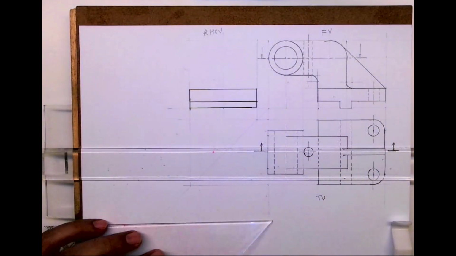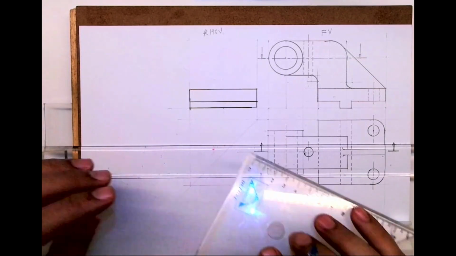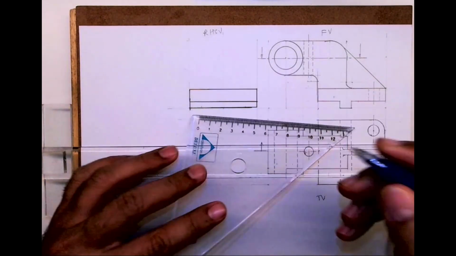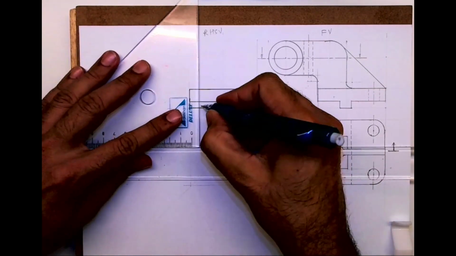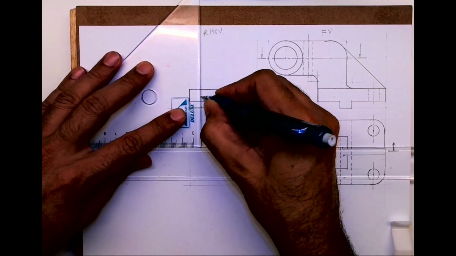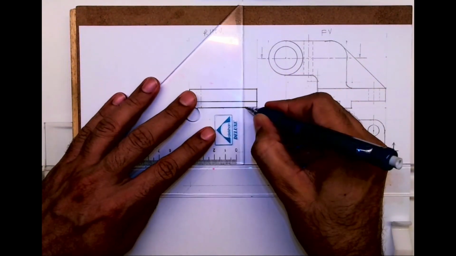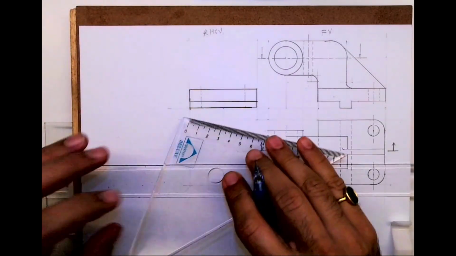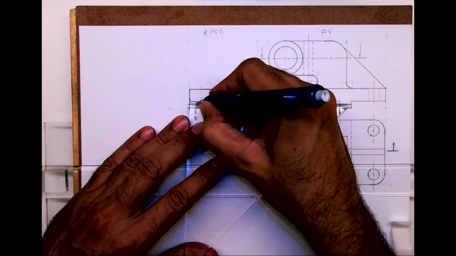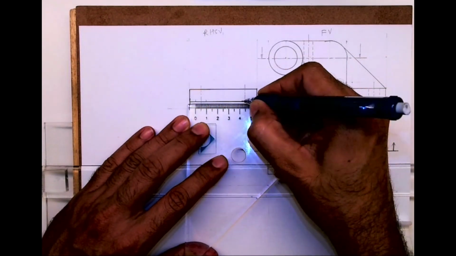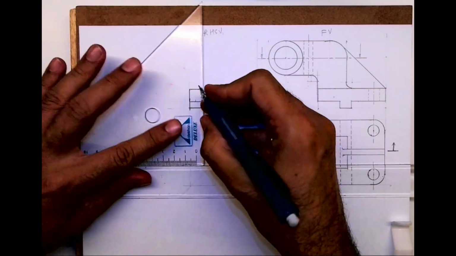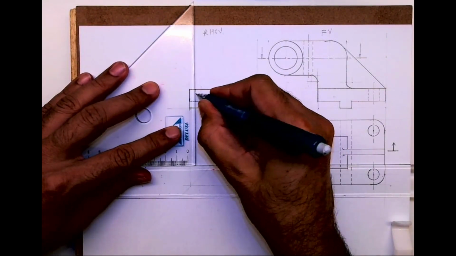Now there is a dotted line over here. We have a circle, dotted. So here also it will be dotted. So I'll mark 20-20 on both the sides. From the center, I will mark the center line. And remember, the dotted line will come only in that upper part. It's diameter 10, so 5 on both the sides. You can project from the top view as well, whatever you feel comfortable.